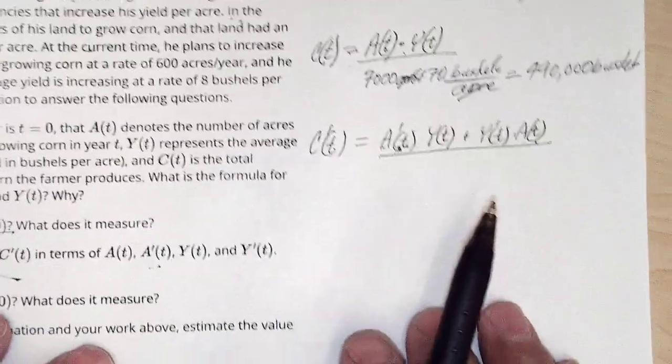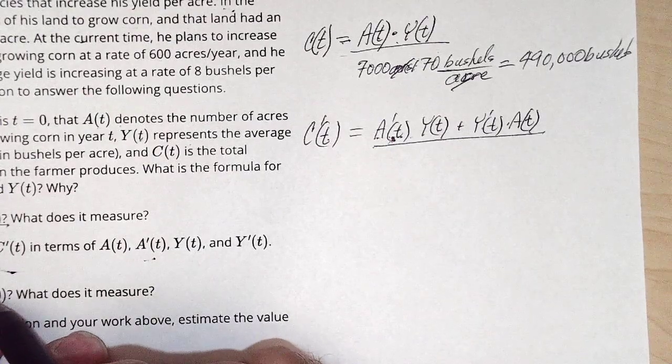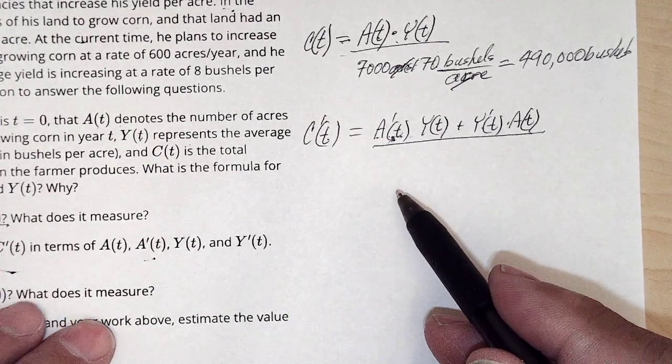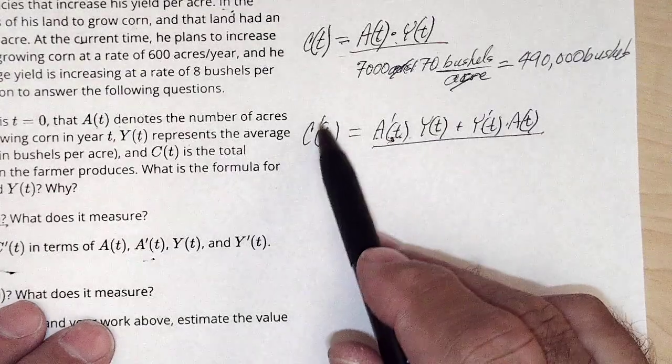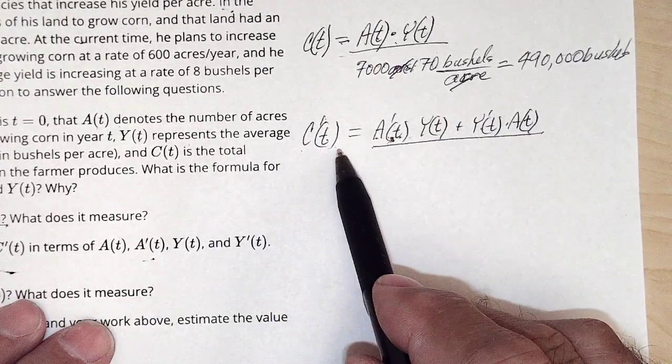And so what is the value of C prime of 0? And what does it measure? It measures the change in the total production.